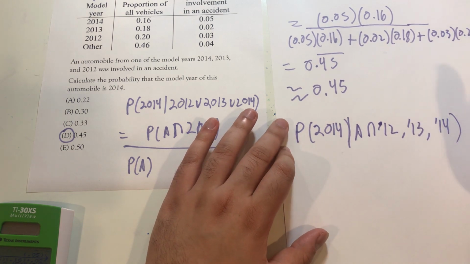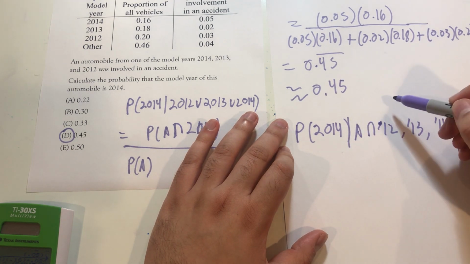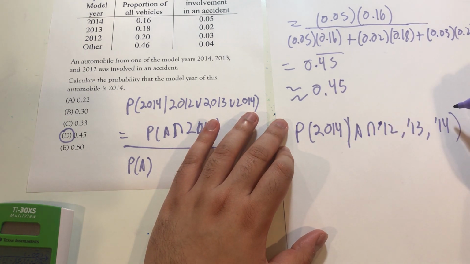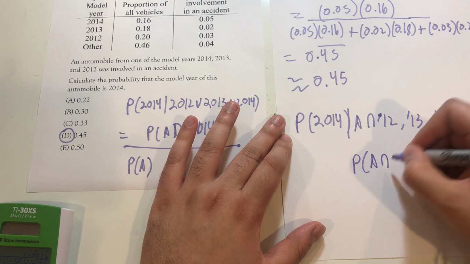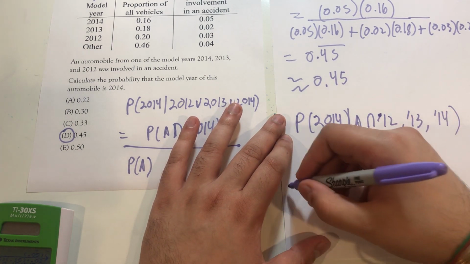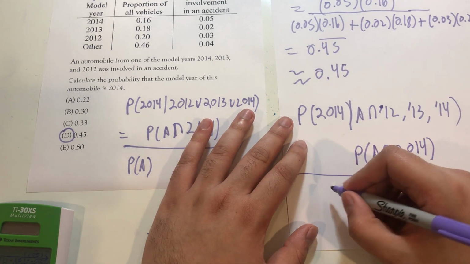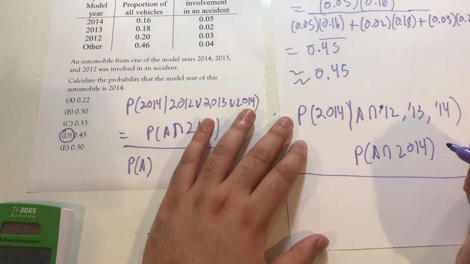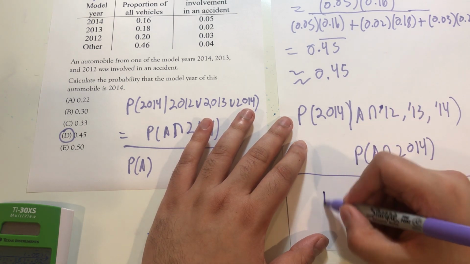So based off conditional probability, it should be the probability of being in an accident and being from 2014, divided by the probability of being in an accident from one of these years.